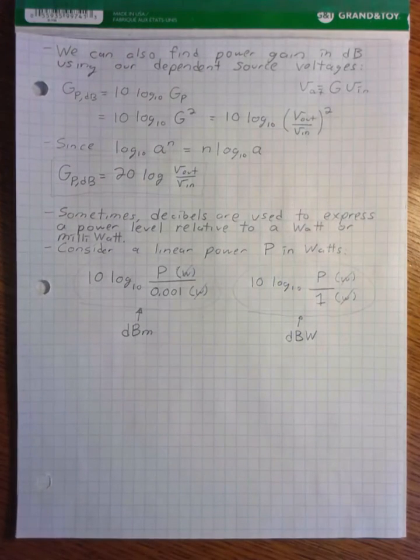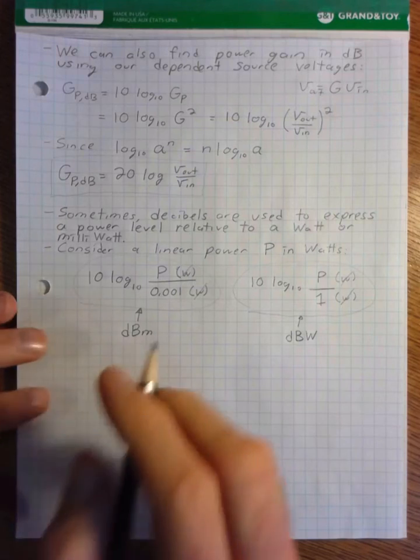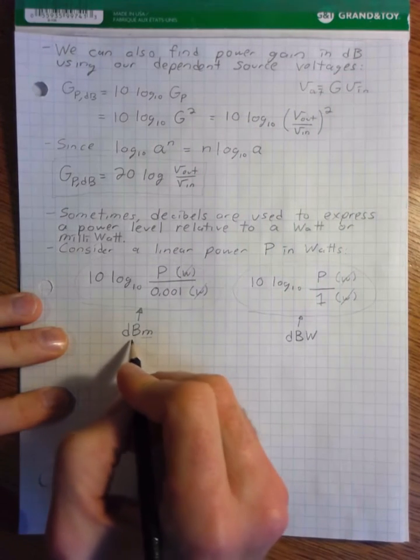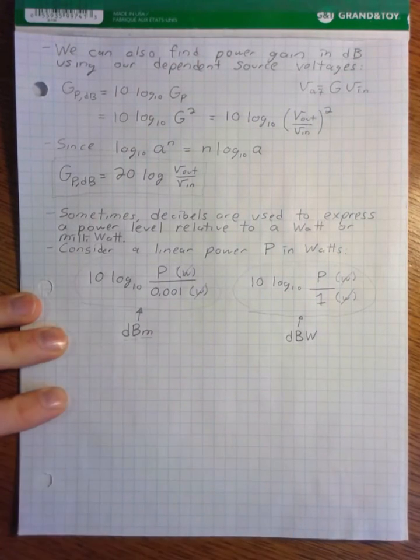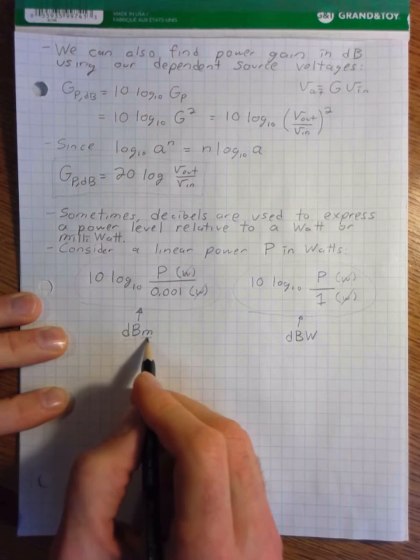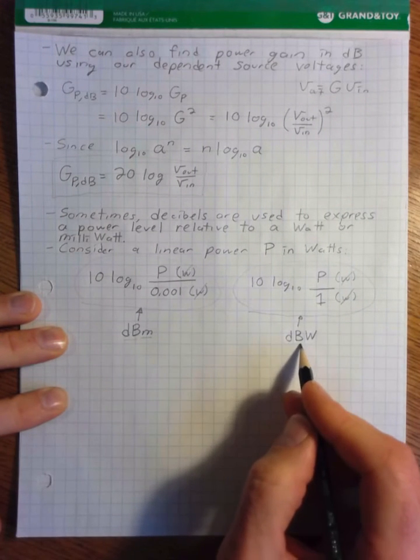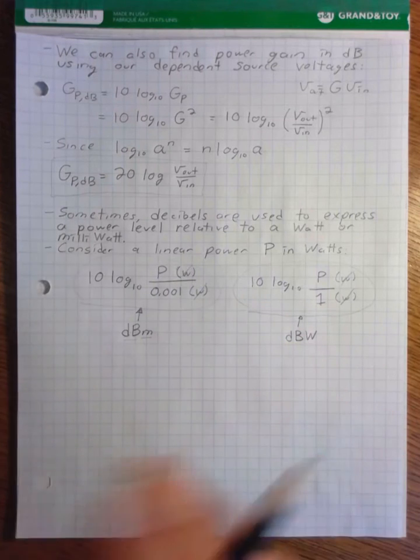And so it's decibels relative to a watt. And you see this, there's a couple of different variations on this theme in electrical engineering. When we express a power relative to a certain fixed reference point, we tend to add a little letter after the dB unit to indicate what our reference point is. So dBm is dB milliwatts, dBW is dB watts.